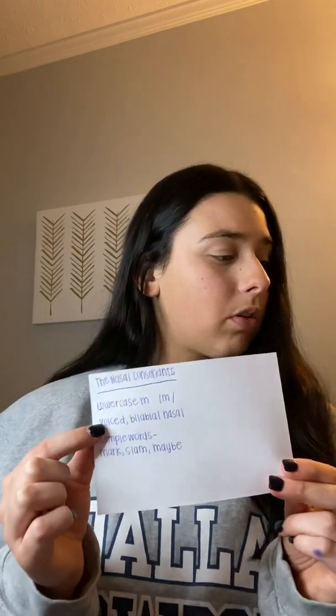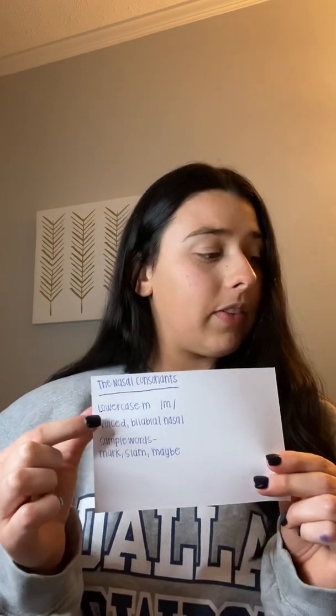Okay, next one is the lowercase m. This one is a voiced bilabial nasal. Some sample words: mark, slam, and maybe. So for each one, I made sure I wrote if it was voiced or voiceless, what kind of nasal consonant, and then some sample words just to differentiate them.